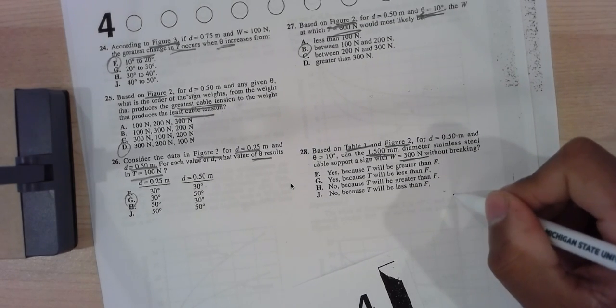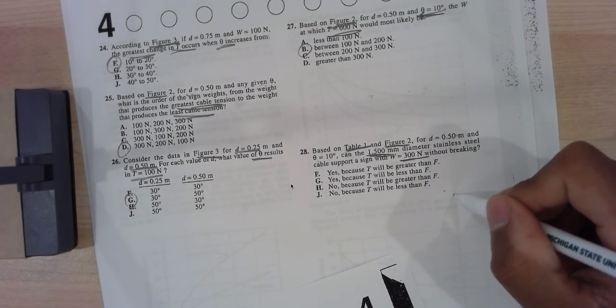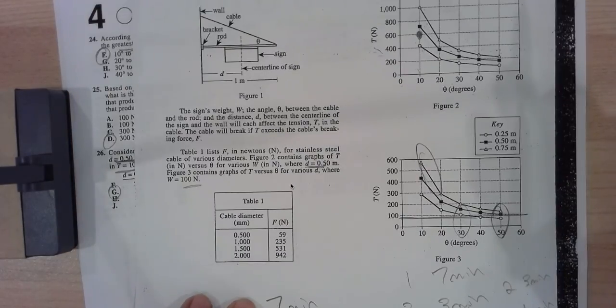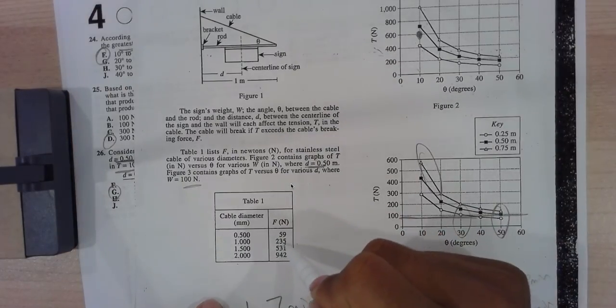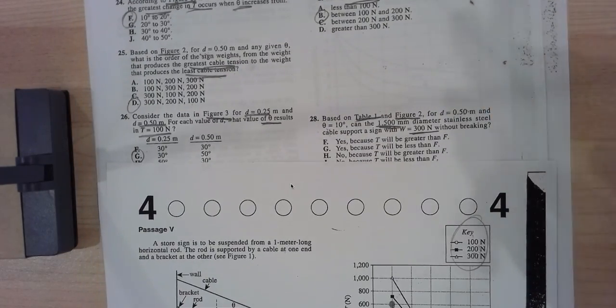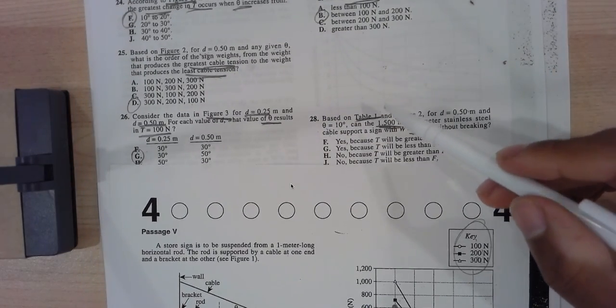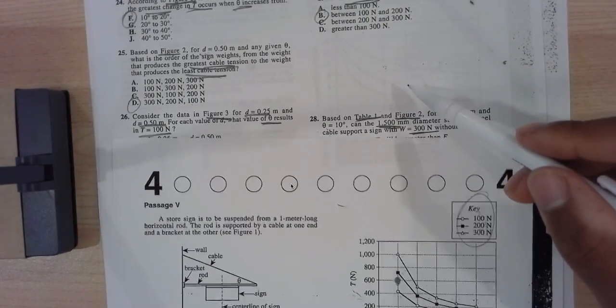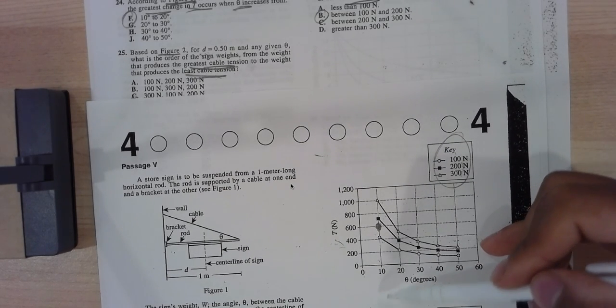This is a very hard question now. So who wants to do this? Sid. It's not that hard, actually. Yeah, so you go to cable diameter, and the F of n is 531. Good. 32, and for 32 for 300.